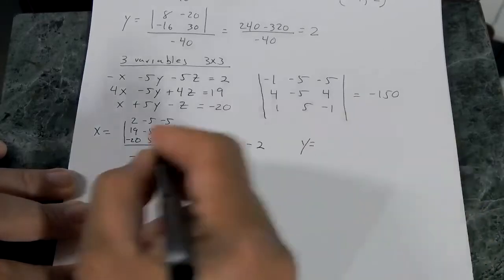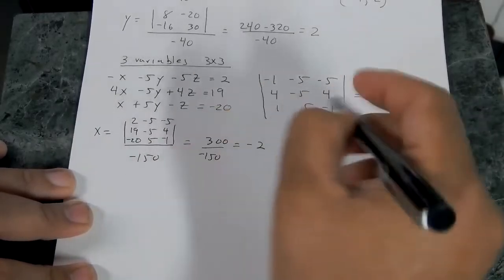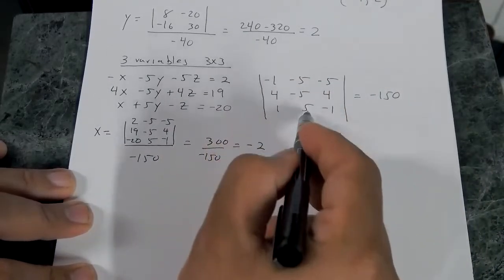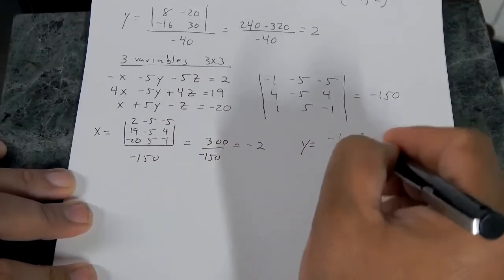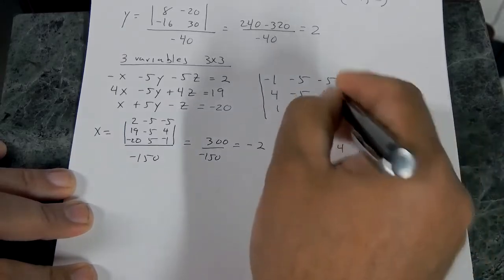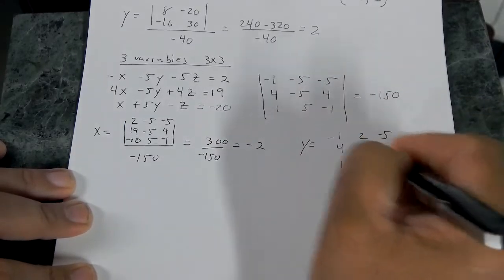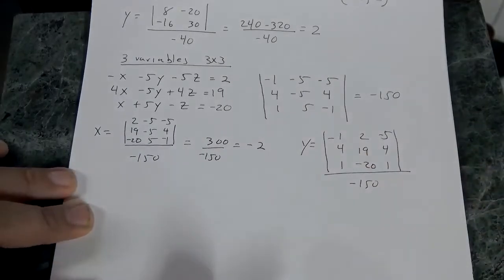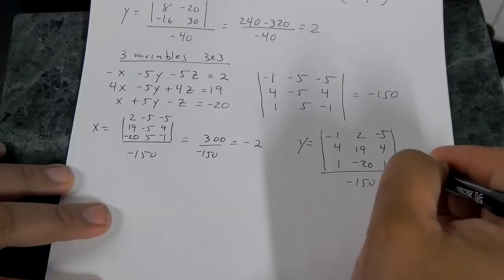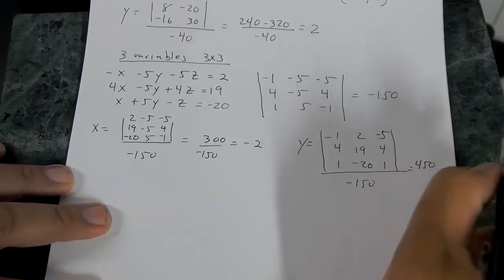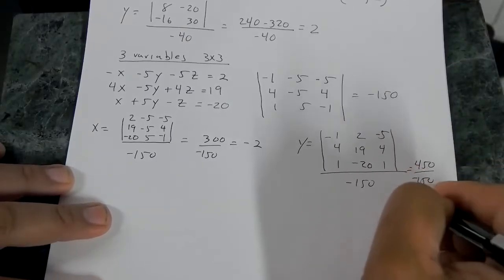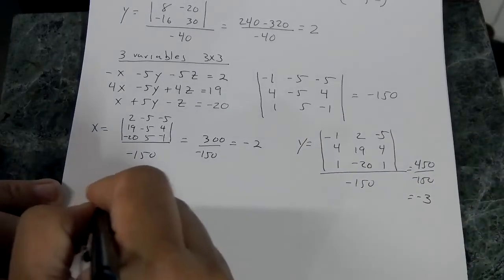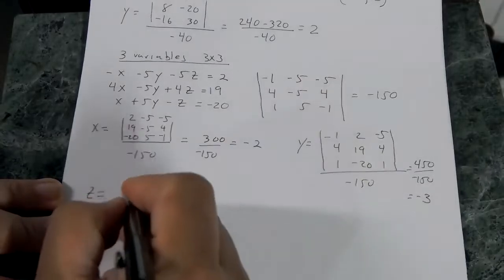For the y's, same thing. I now end up with negative 1, 1, 4, 1, and instead of the y column, I put my solutions 2, 19, negative 20, and my z column stays the same. Divide that by negative 150, and I end up with 450 over negative 150, which is negative 3. And finally, for z, the x and y columns stay the same.